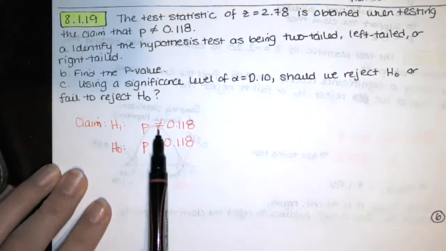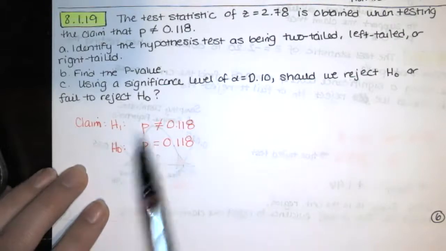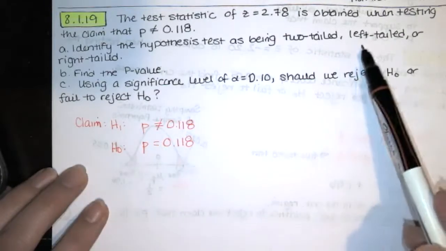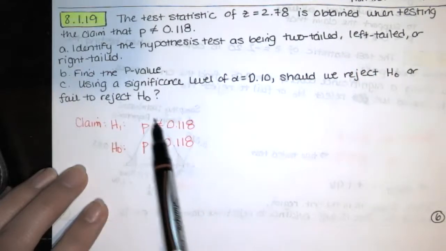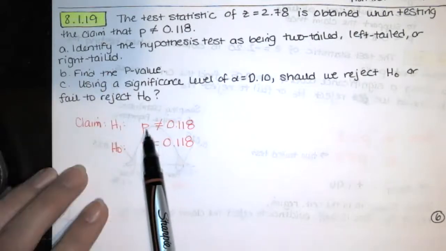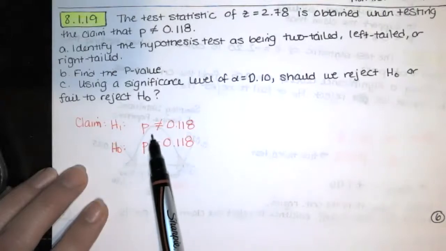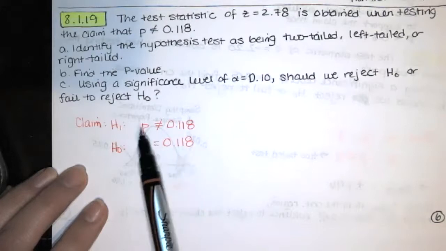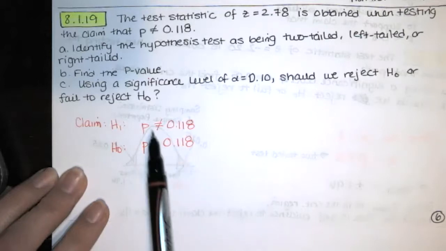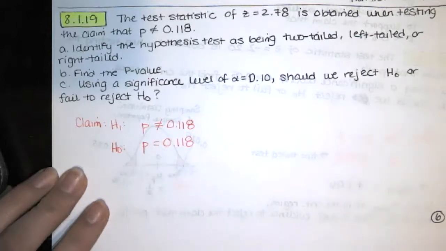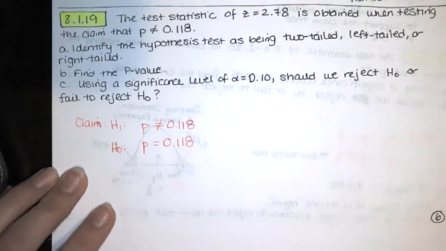And then we just look at that alternative hypothesis, and that's going to decide for us whether this is two-tailed, left-tailed, or right-tailed. If there was a strictly less than sign, so the arrow would point to the left, it would be left-tailed. If there was a strictly greater than sign, the arrow would point to the right, it would be right-tailed. But if you have p is not equal to this, that's a two-tailed test. We don't care if the true population proportion is higher than this or lower than this. If it's extremely different from p equals 0.118, either to the left or the right, we're going to reject that null hypothesis. So this is a two-tailed test.